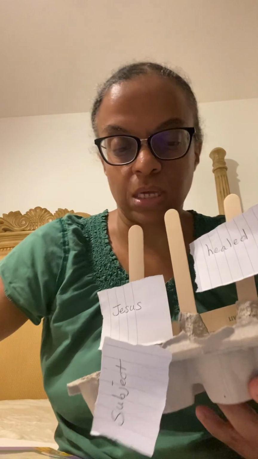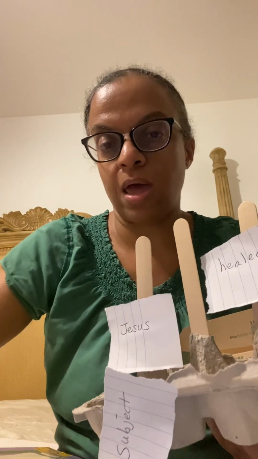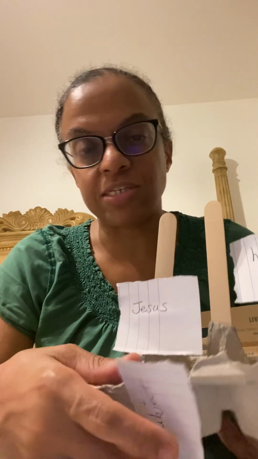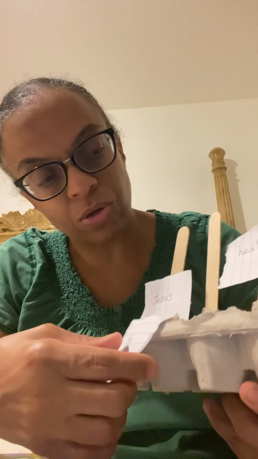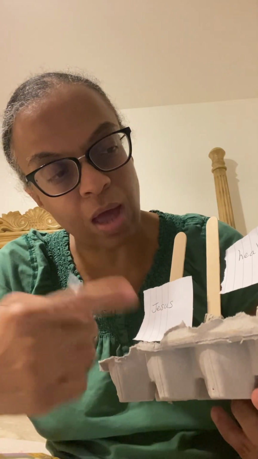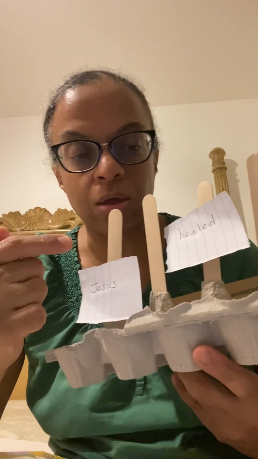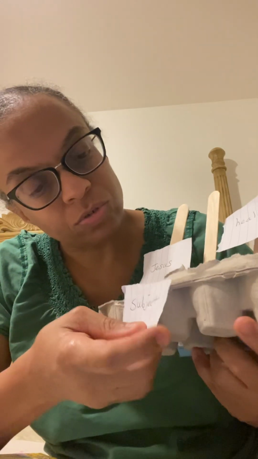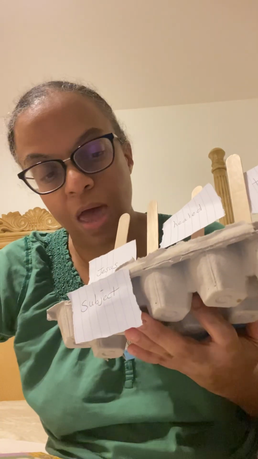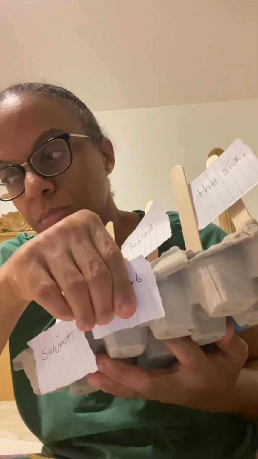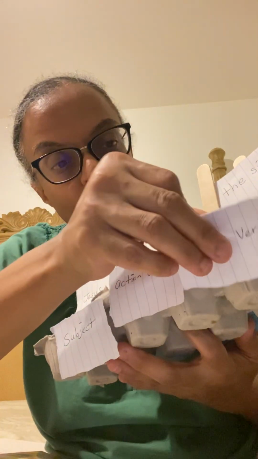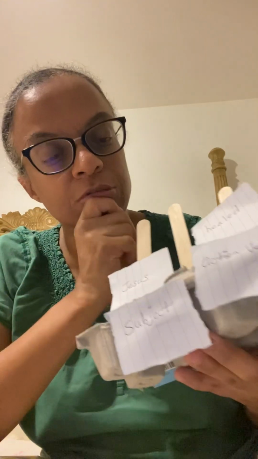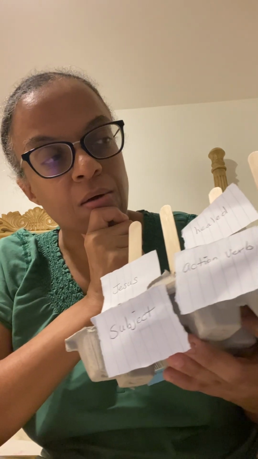And we know that a complete sentence has those two different verbs, the action verb and the helping verb. And so I was thinking how to use the egg carton by putting the subject here and having the action verb here. And then you also have the helping verb. And so it's being able to identify all three.